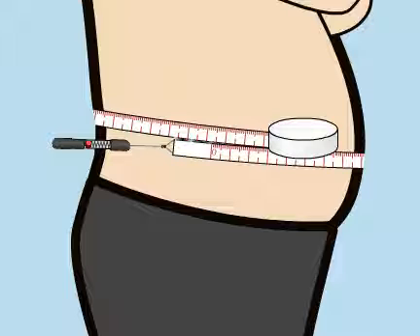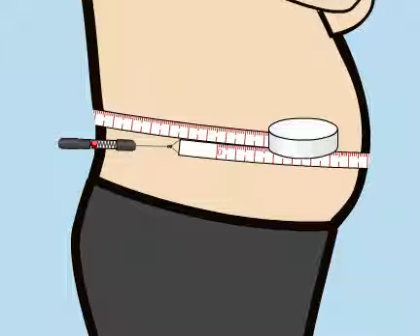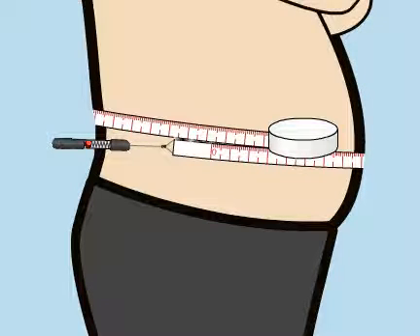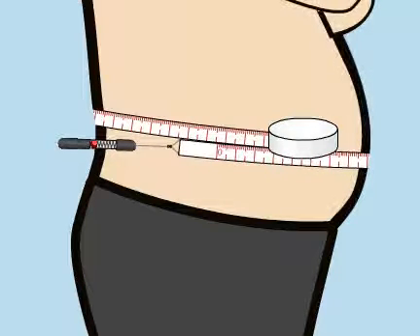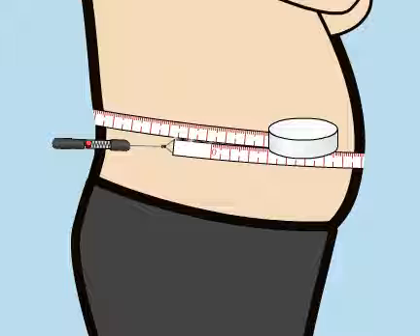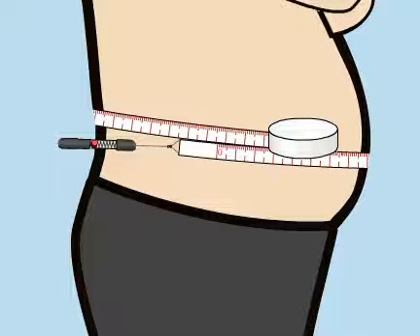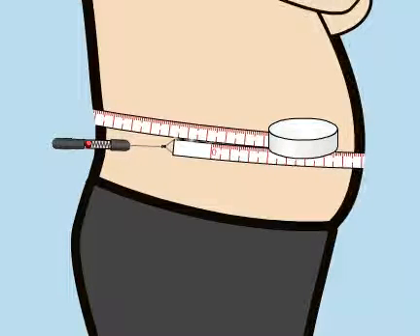Step 9. Ask your patient to relax and breathe normally. Make sure that the patient does not tighten their abdominal muscles when the measurement is being taken. To help your patient relax, engage them in conversation or have them take 2 or 3 normal breaths before you take the measurement.